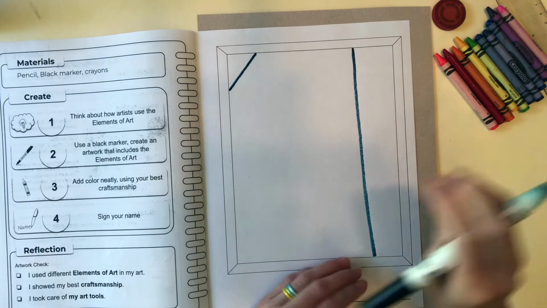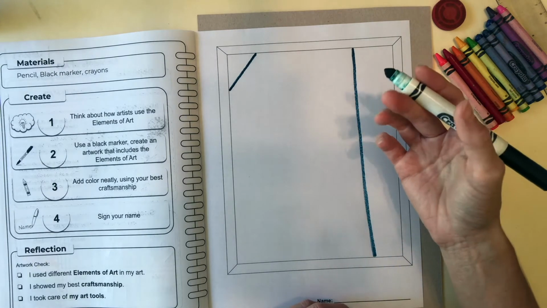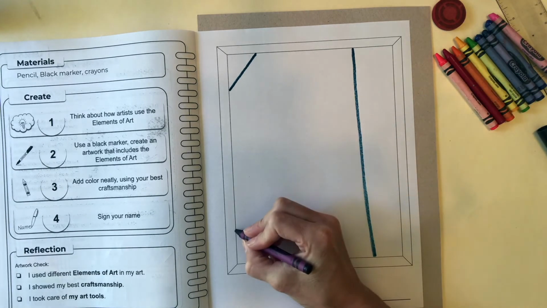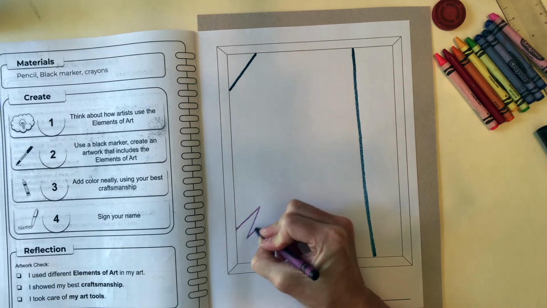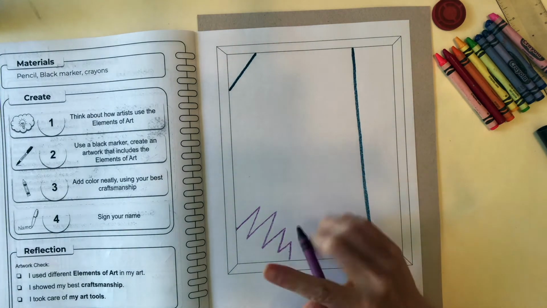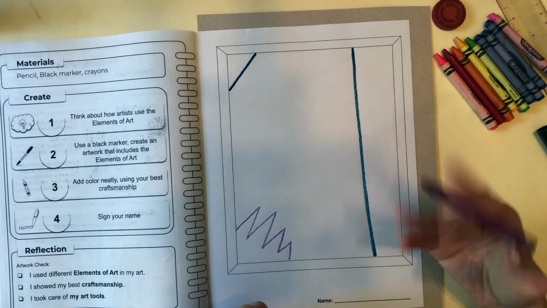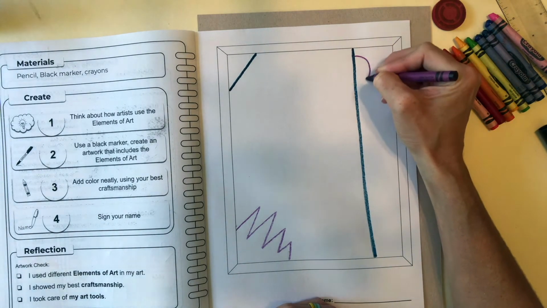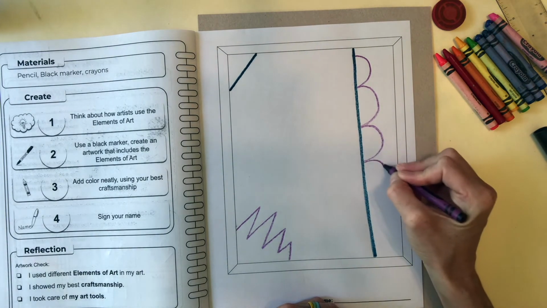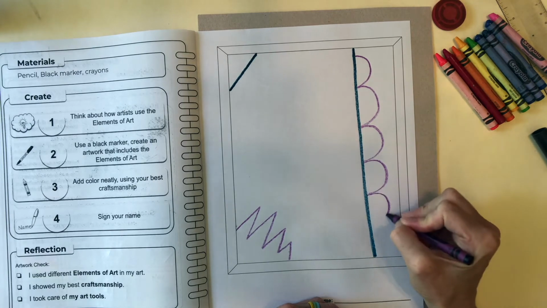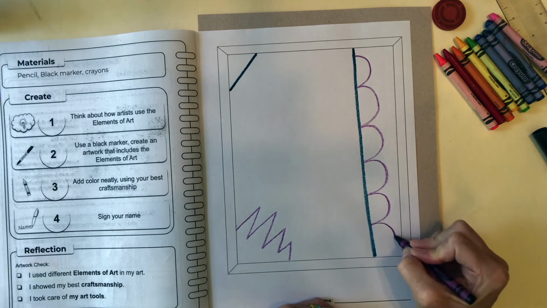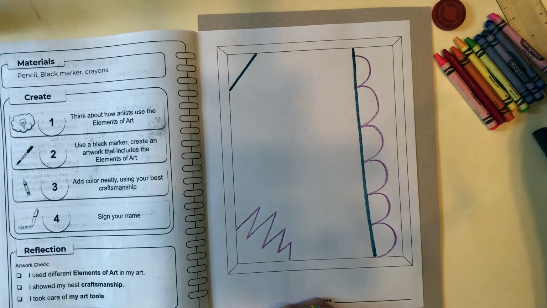My marker's starting to run out, so I could switch to crayon if I wanted to, if I don't like my marker. I could practice my zigzag lines. And I'm creating a non-objective artwork. I am just using the music as inspiration and kind of drawing what I see the music being. So if the music is going fast, I might do zigzag lines because it's going high, low, high, low, and I can just keep filling up my page.